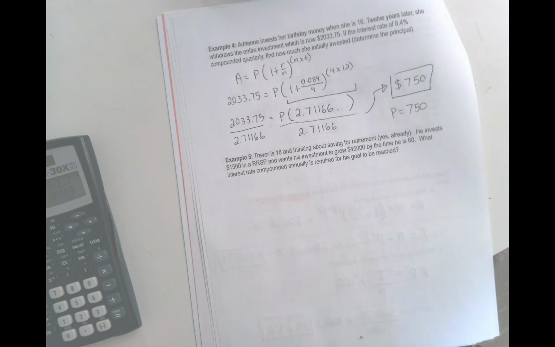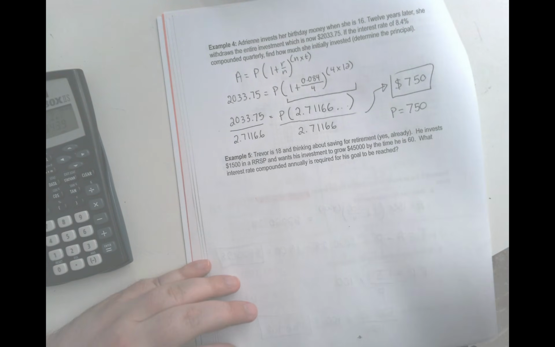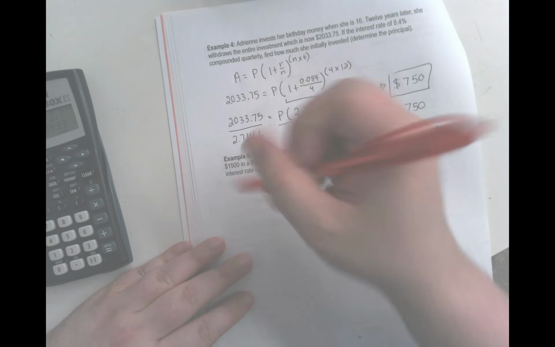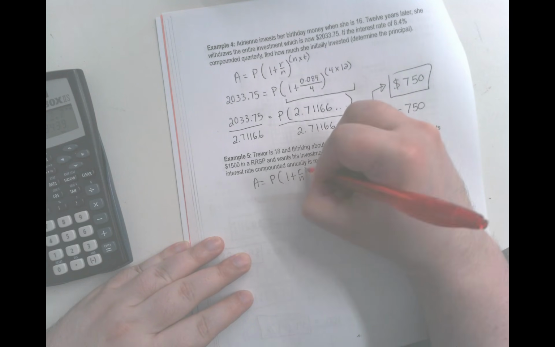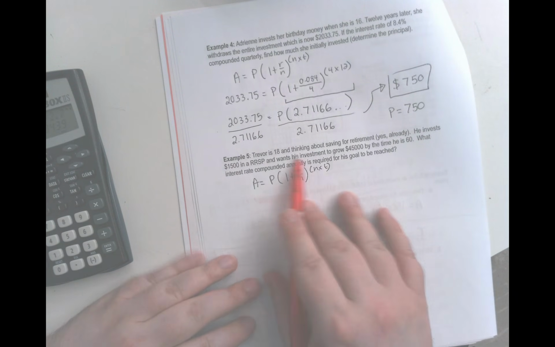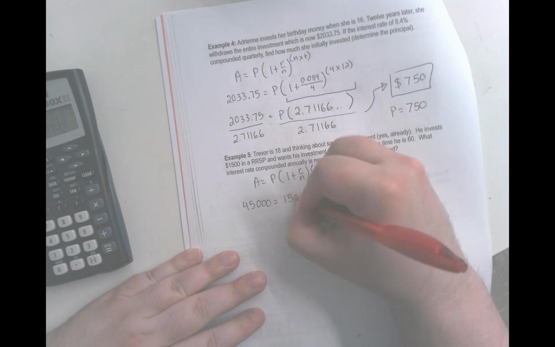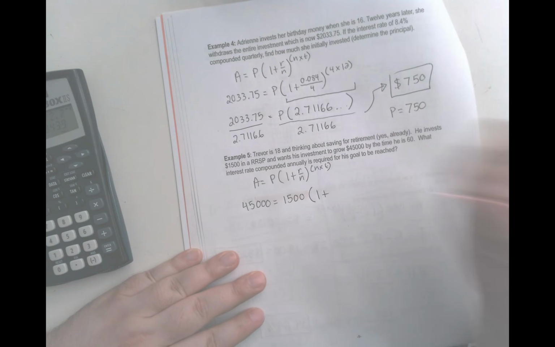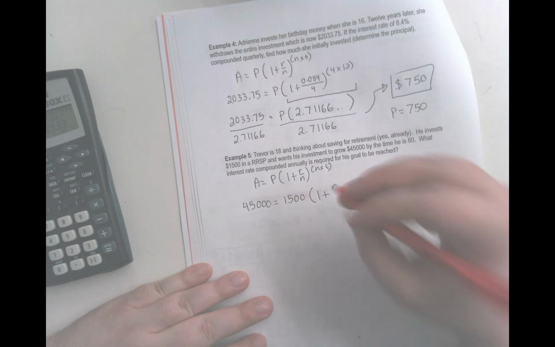So this is a kind of a difficult example to do because we need to take not the square root, but I guess you'll see what it looks like once we get to it. So again, we can set it up using this formula here. So I'm just going to write out the compound interest formula, and let's replace it with the numbers that we know. So we want our future value to be $45,000. We are starting with $1,500. 1 plus, well, we don't know what R is, because that's what we want to solve for, the interest rate.